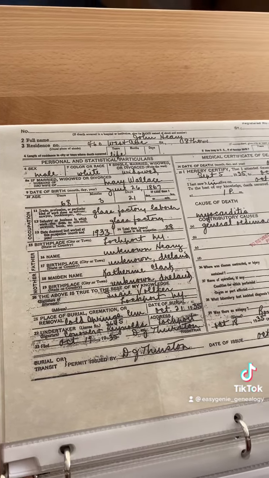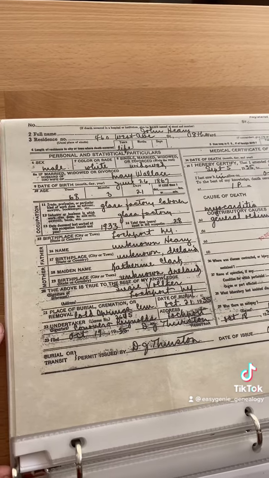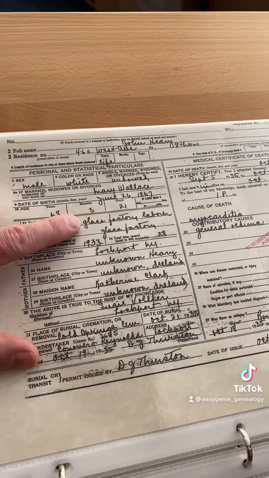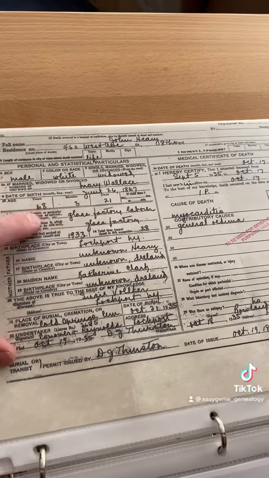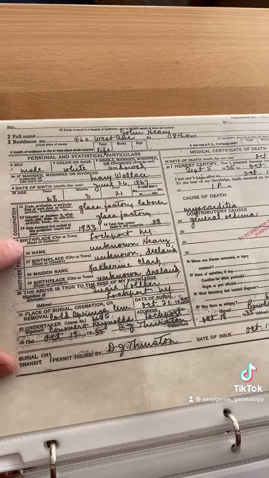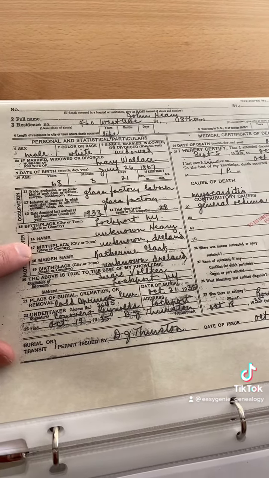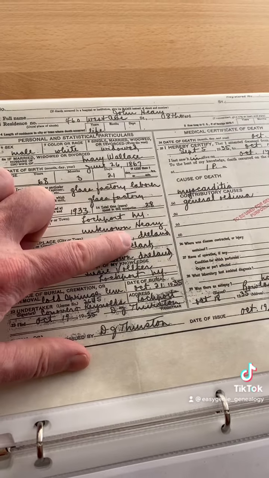So this is another death certificate from the same town as the last one. And while it has some great information about the occupation, glass factory worker, and also where they lived, it does not have other information. For the name of the father, it says unknown. Birthplace, it says unknown town, but it does list the country, and so on.